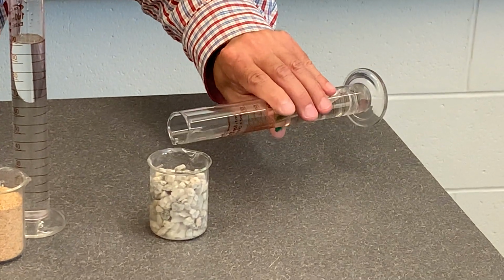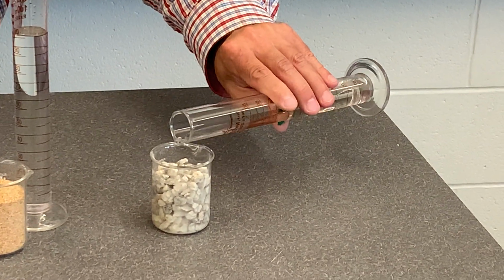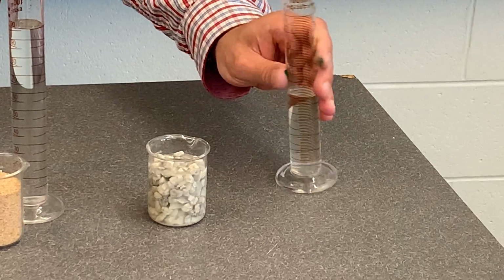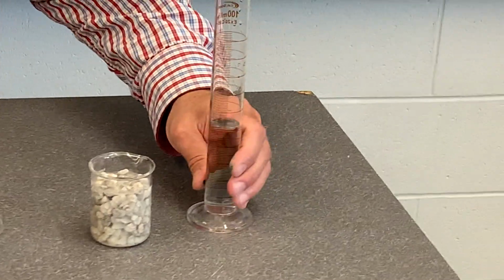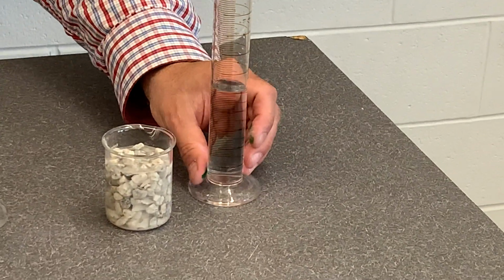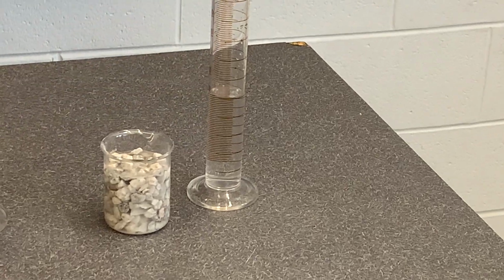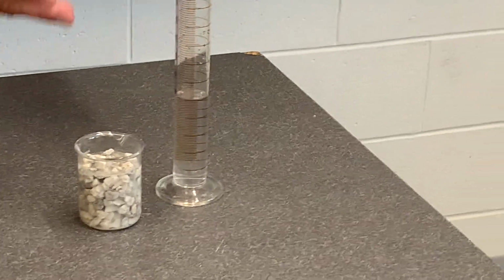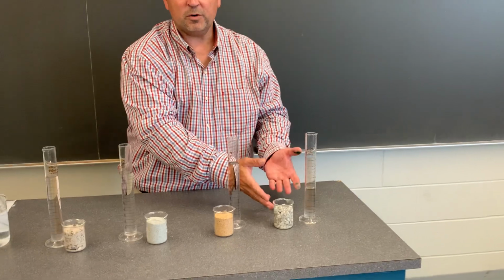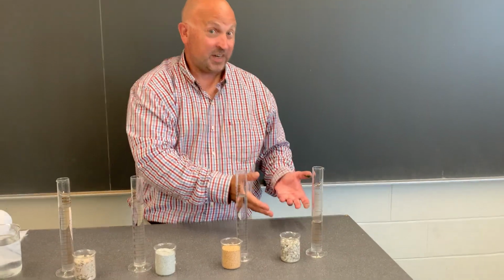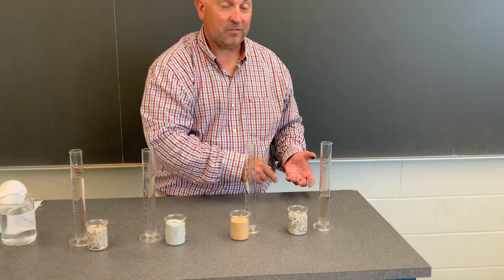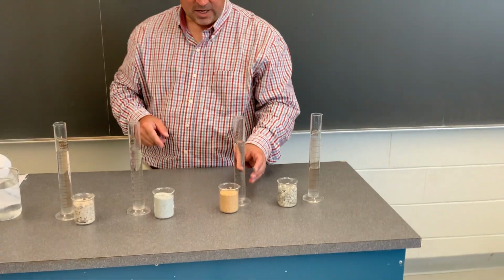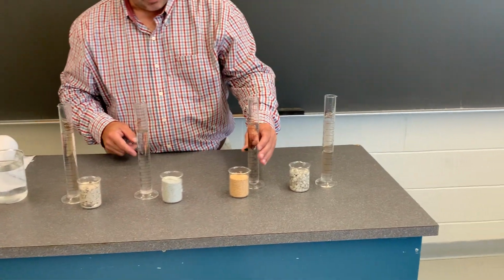I think I might need just a touch more. I might overdo it here, about there. And it's showing us we used about 50 milliliters of water. So if there's 50 milliliters of water over 100 milliliters of sediment, that gives us an idea that the porosity is about 50% there.